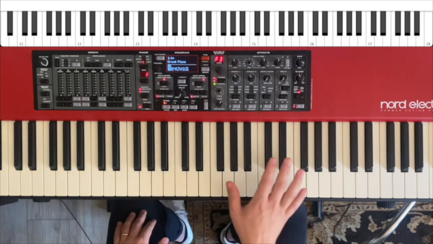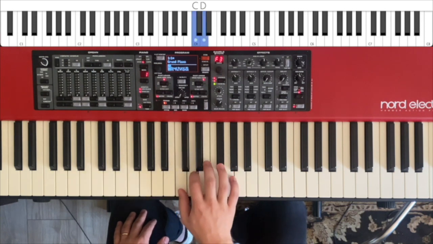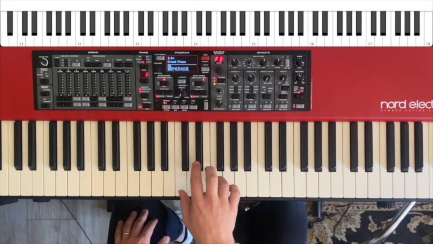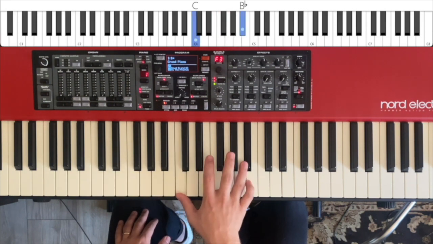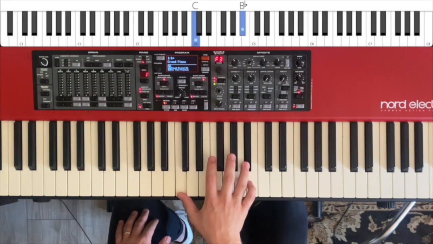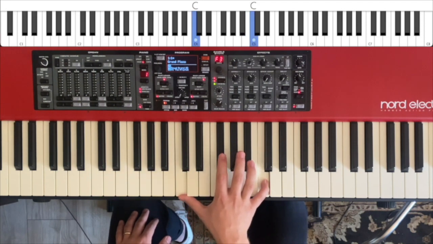Let's go through all of those intervals that we just learned. Minor second, major second, minor third, major third, perfect fourth, tritone, perfect fifth, minor sixth, major sixth, minor seventh, major seventh, and an octave.